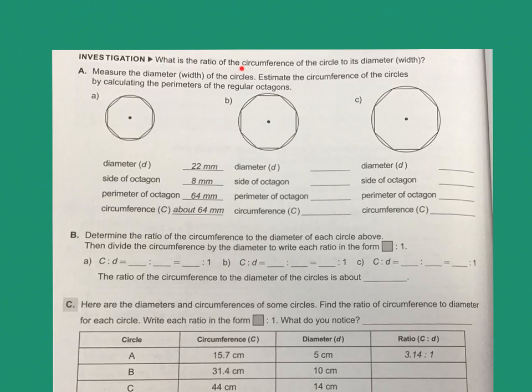So we're investigating what the ratio of the circumference of a circle is to its diameter or width. To begin with, we're measuring the diameter or width of the circles and then estimating the circumference of the circle by calculating the perimeter of the regular octagon. So the first thing you do is measure across.